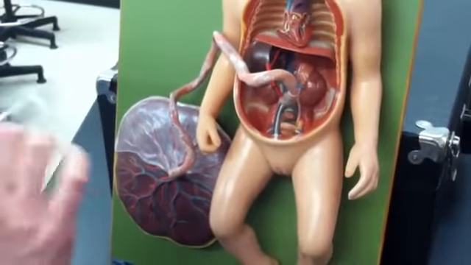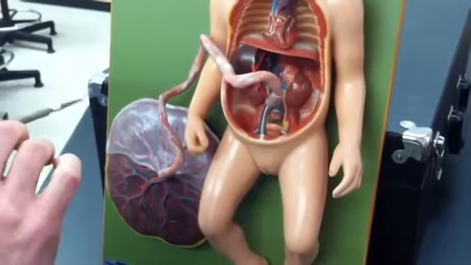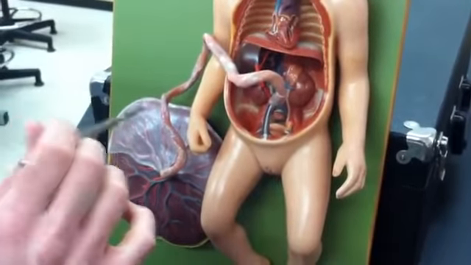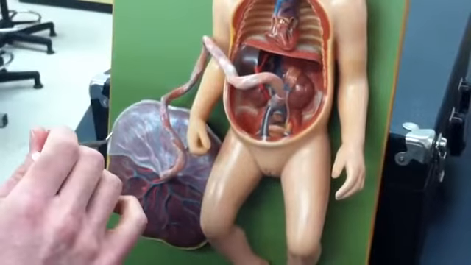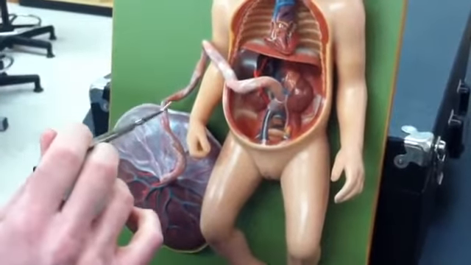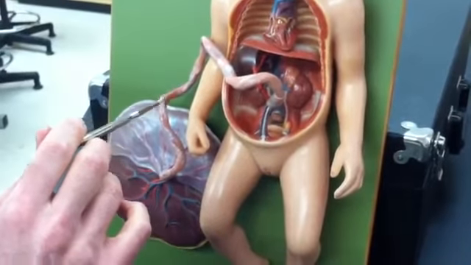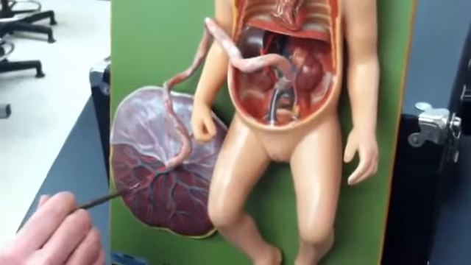In addition to that, you can remember a couple rules that we talked about earlier. Arteries are always going away from the heart. Veins are always going towards the heart. And on these models, red represents oxygenated blood, blue represents deoxygenated blood. So we'll start our pathway down here.